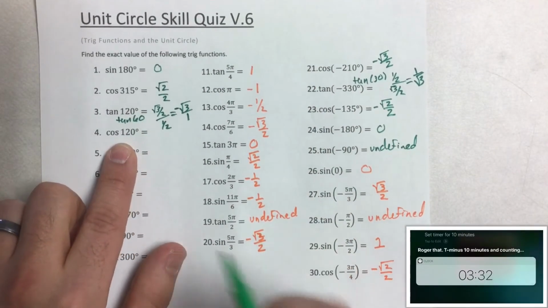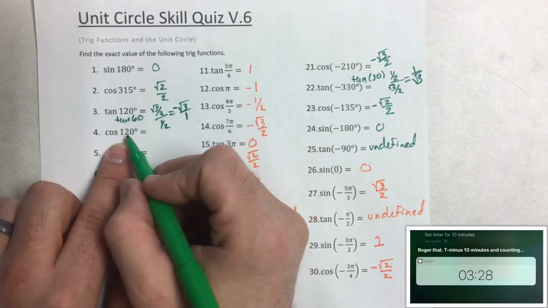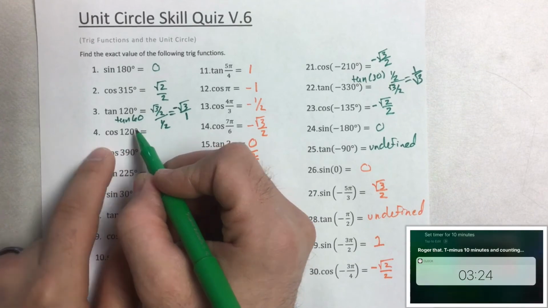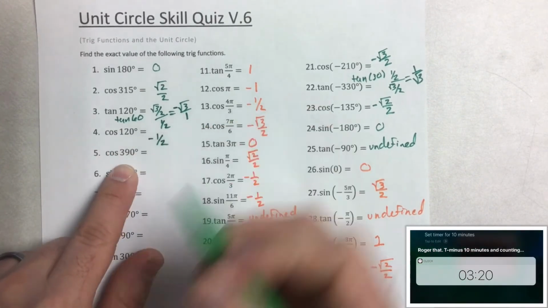Cosine of 120. So cosine of 120 we just did in the previous problem. Cosine of 120, that's in the second quadrant. It's relative to 60, so cosine of 60 is 1/2, but in the second quadrant it is negative.